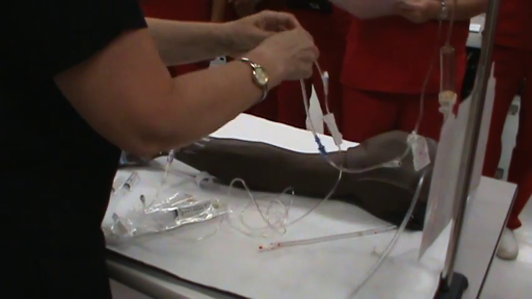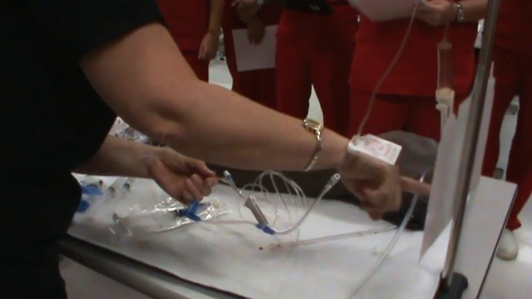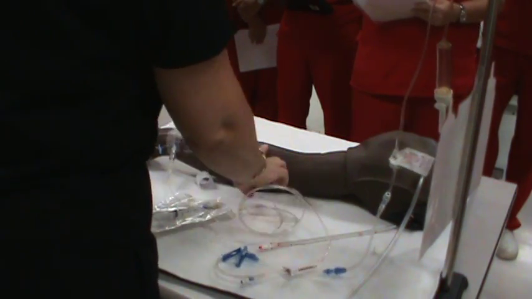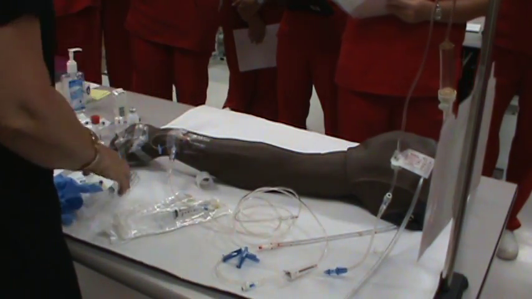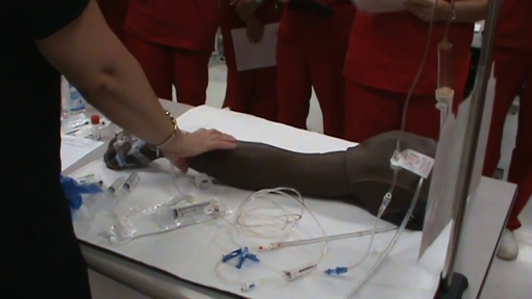So then follow your line all the way up, unroll it, unclamp it, restart it and go again. And just watch your patient for redness, swelling, tenderness, pain, it hurts.